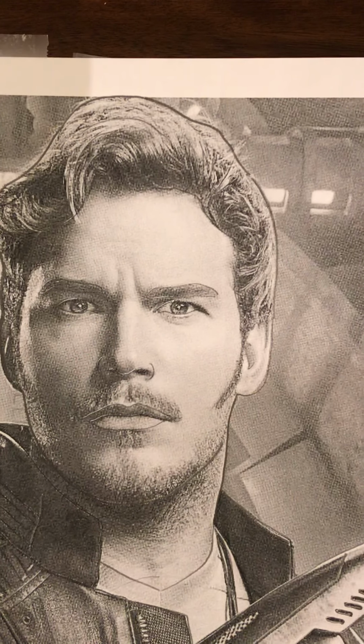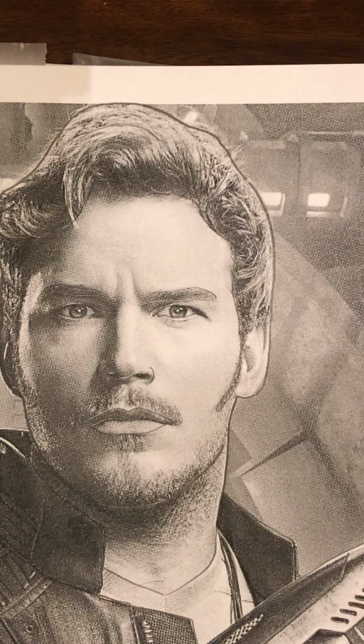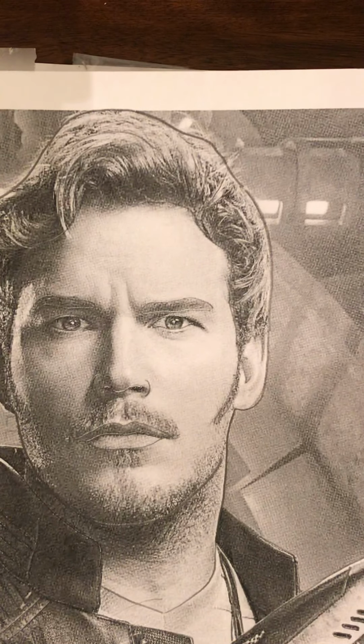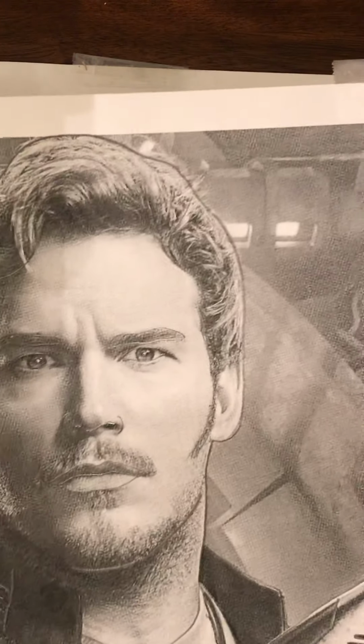Most of your examples are probably going to be like the lips are closed. I'm going to do an example with the lips open, doing a smile, so that you guys can see what teeth look like as well in case you have to do teeth, because teeth are a little more tricky.